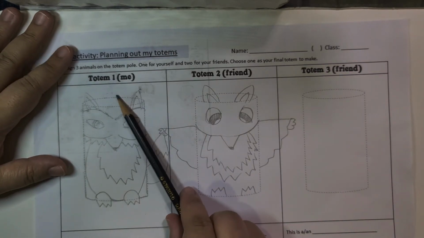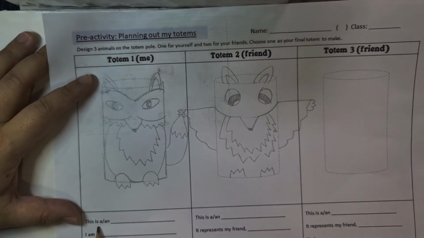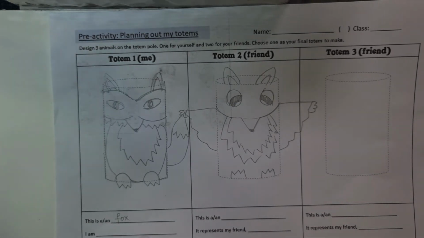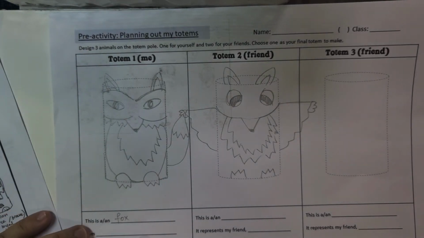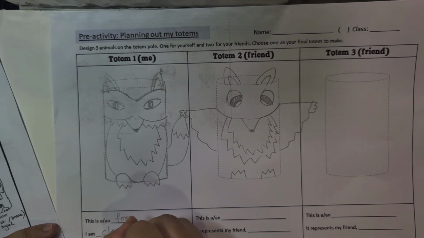The first totem should represent you. Okay, so what you can do is you can write this is a fox, and what are the characteristics that you think represents you. So you can say, I am clever.